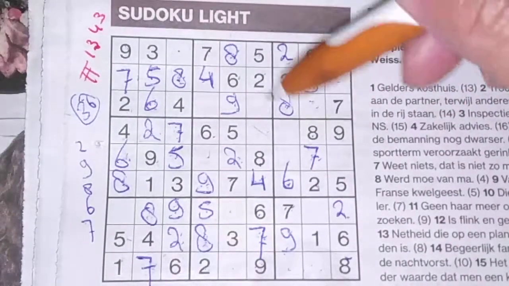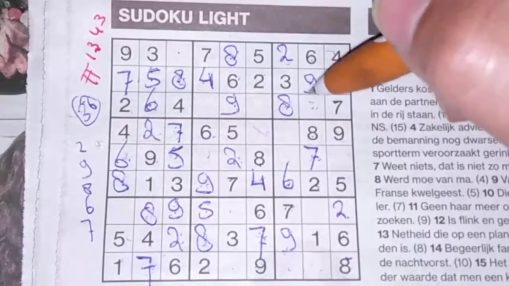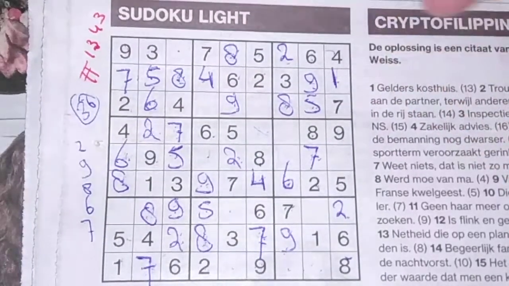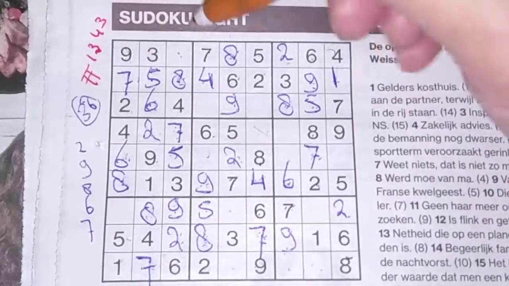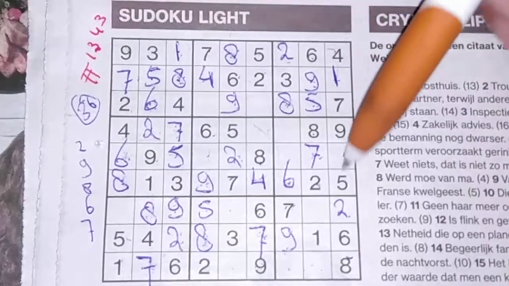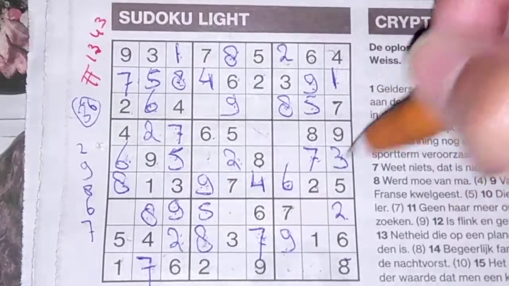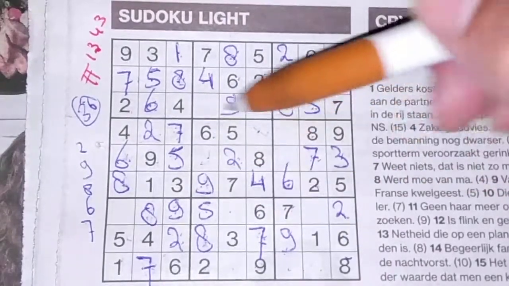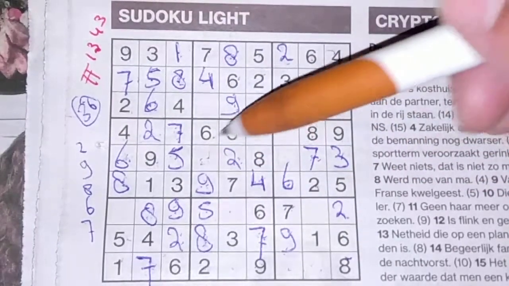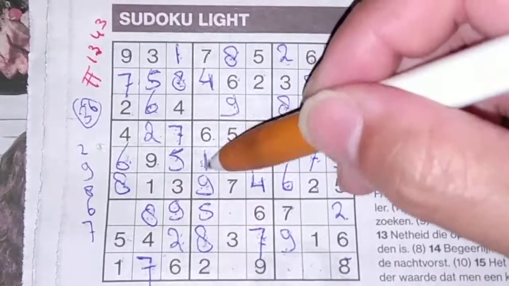2 boxes left in this big square for the numbers 5 and 1. We see here 5, no 5 there, 5 should be here, and a 1 goes there. 1 number left in the first row for the number 1. 1 number left in this last column for the number 3. 2 numbers left in this big square for the numbers 3 and 1. We have a 3 here, no 3 there. 3 should be here and 1 goes there.